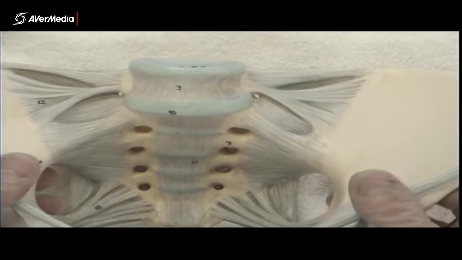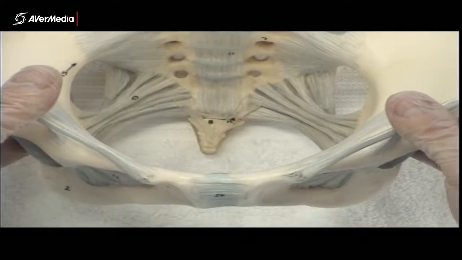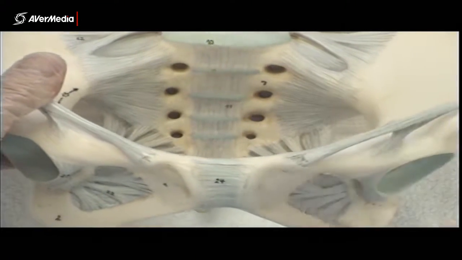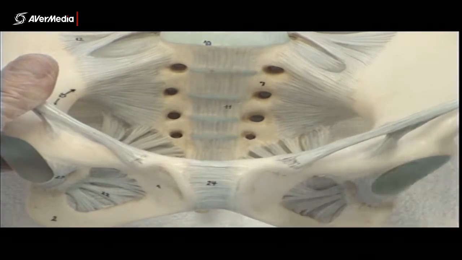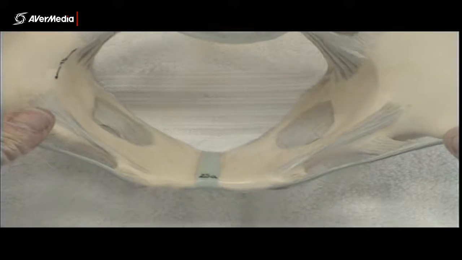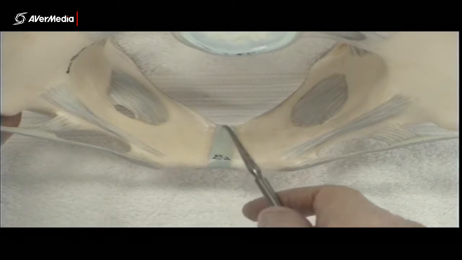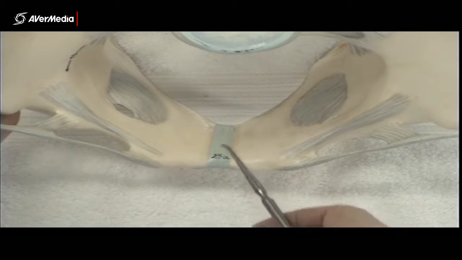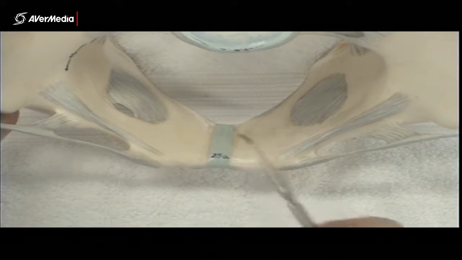And then the interpubic disc. Now on this model, for some reason they've got some fibres running across the front of the joint here. So to see the interpubic disc, we need to look at a posterior point of view. That blue bit there, that's the cartilage, fibrocartilage of the interpubic disc.